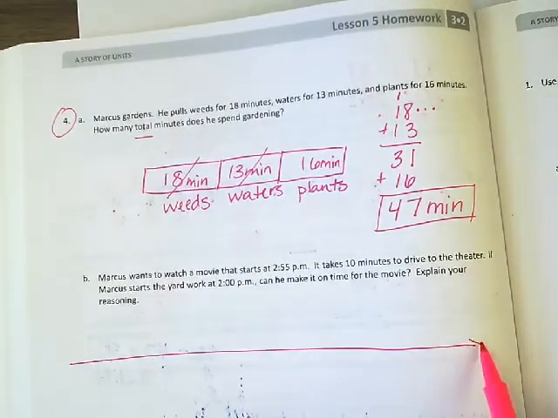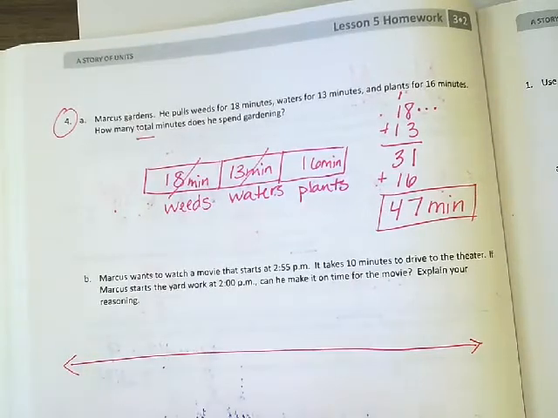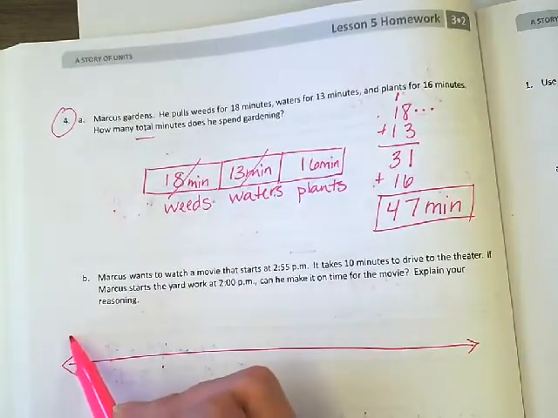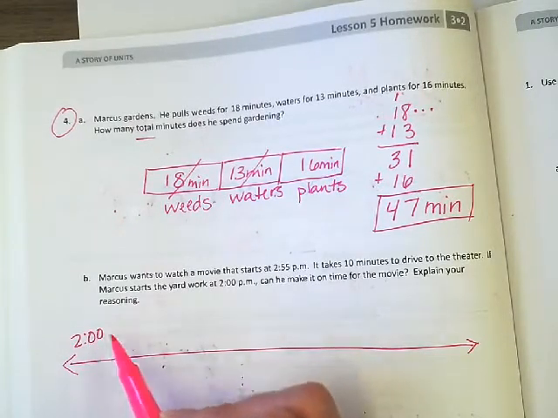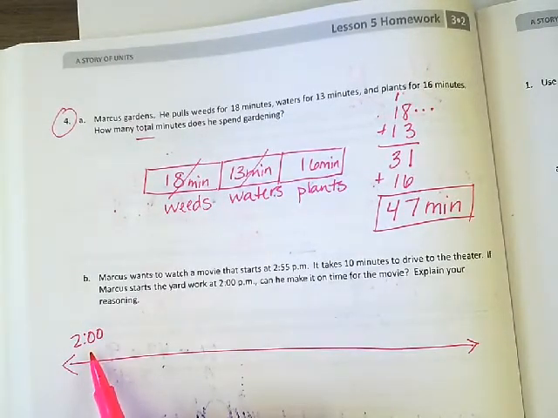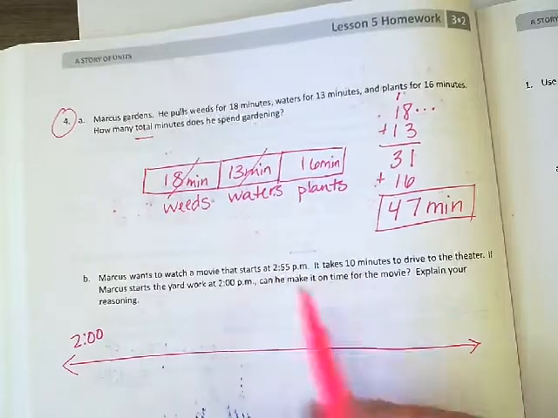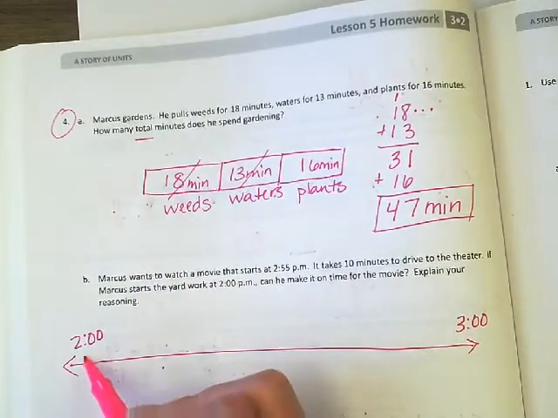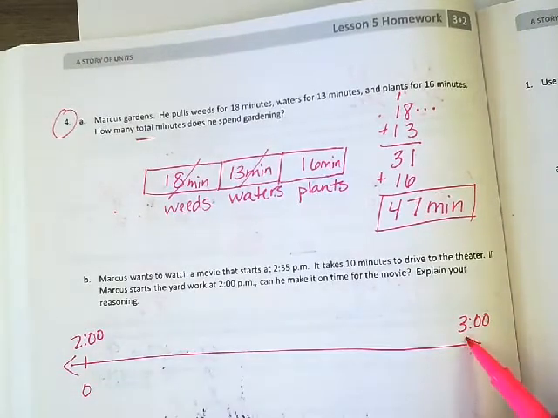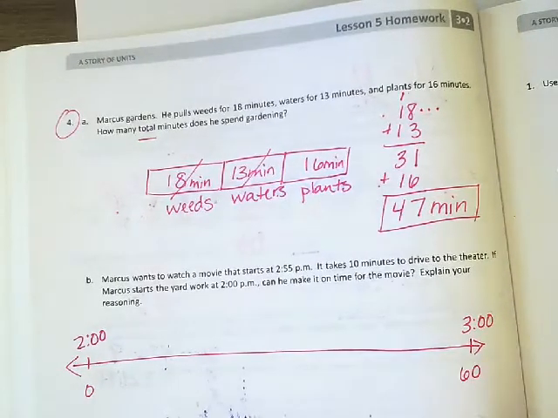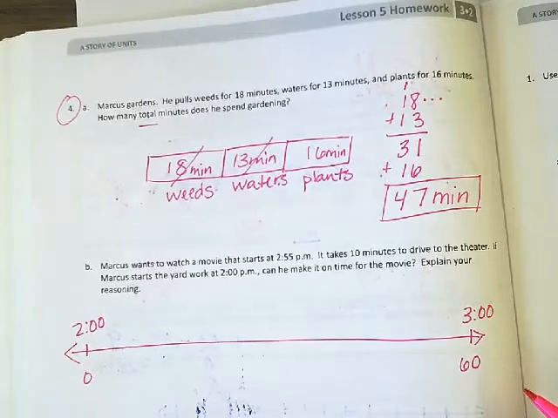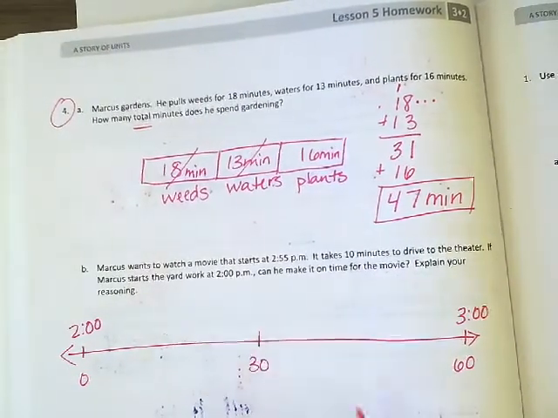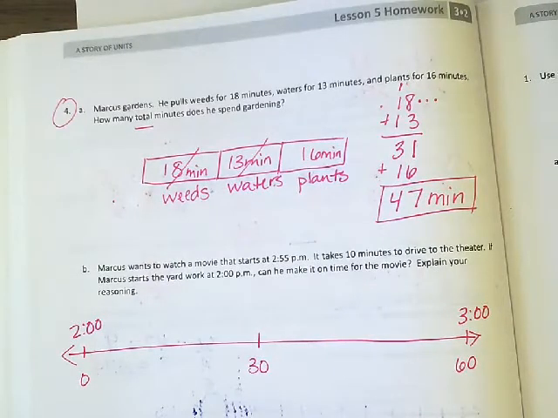Good, you can see my number line. And he's going to start at 2 p.m. So 2 p.m. is going to go over here. What hour comes after 2? 3 o'clock, which is right after when the movie starts. Good. And then we're going to label 0 and 60 because there are 60 minutes in an hour. What's our halfway point? 30. Awesome. By now you should be getting the hang of numbering your number line.